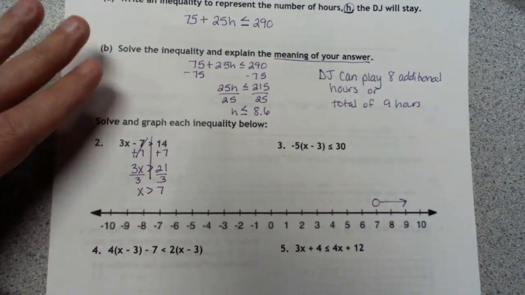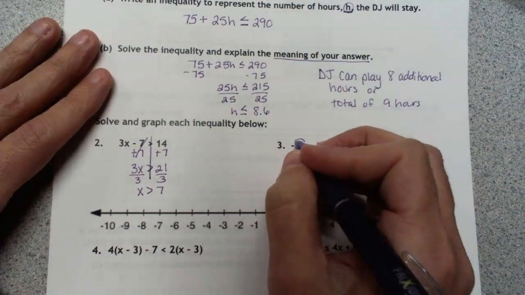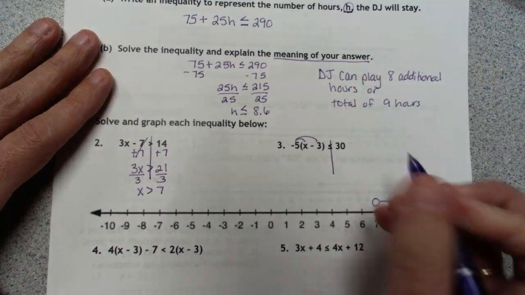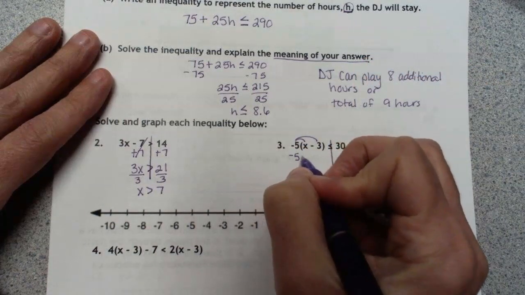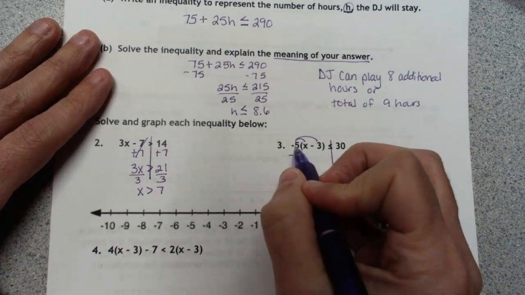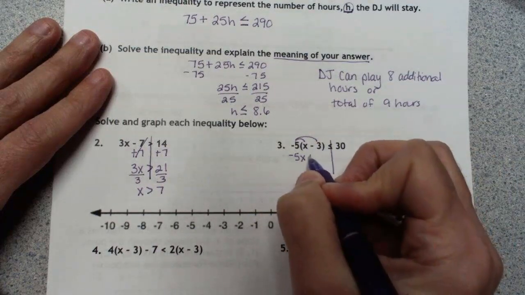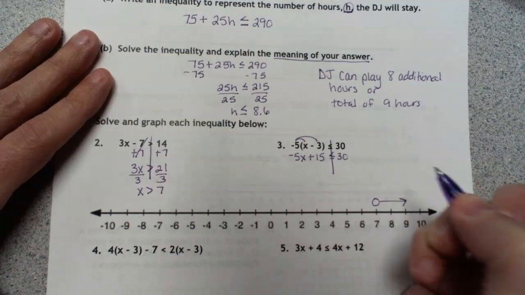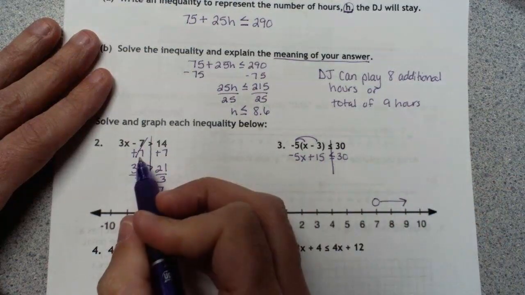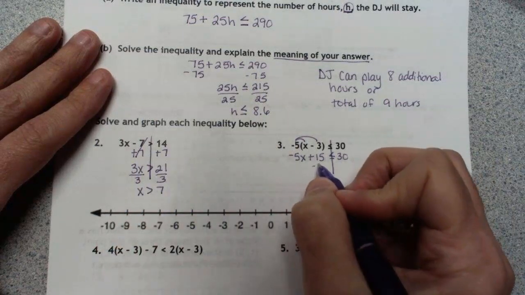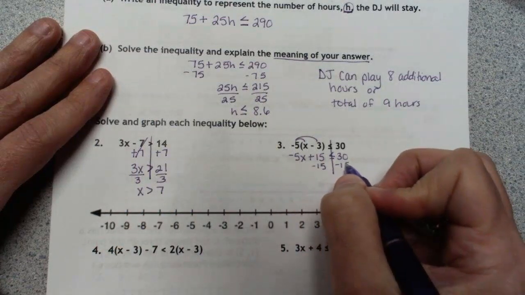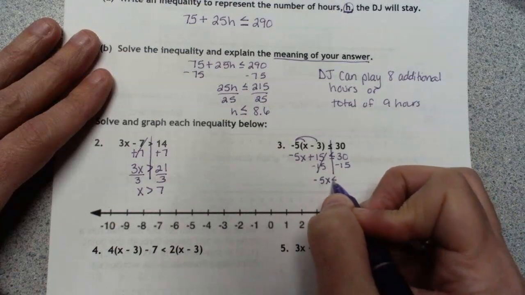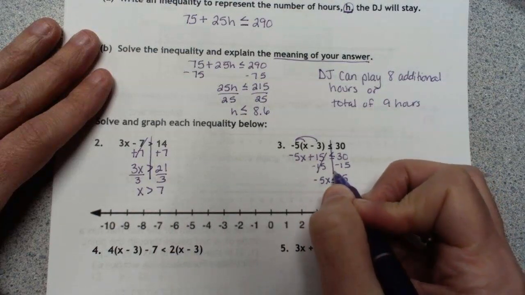All right, for number 3, we're going to distribute. So we're going to multiply that -5 times everything in the parentheses. So that's going to be -5 times x is -5x. -5 times -3 is +15, and that's less than or equal to 30. So now it's a problem just like we had here. We're going to subtract 15 from both sides. Those cancel. So negative 5x is less than or equal to 15.